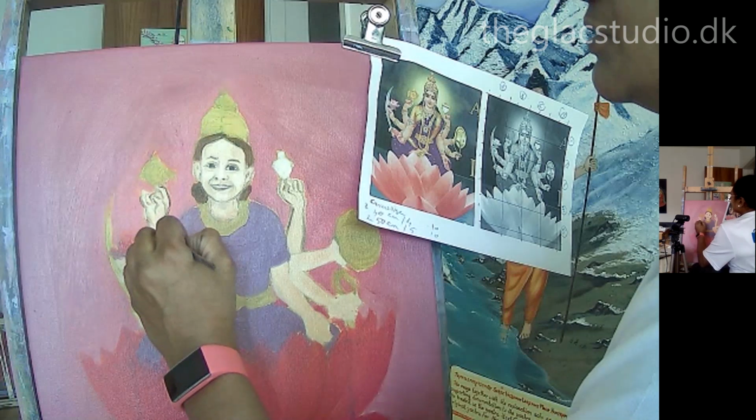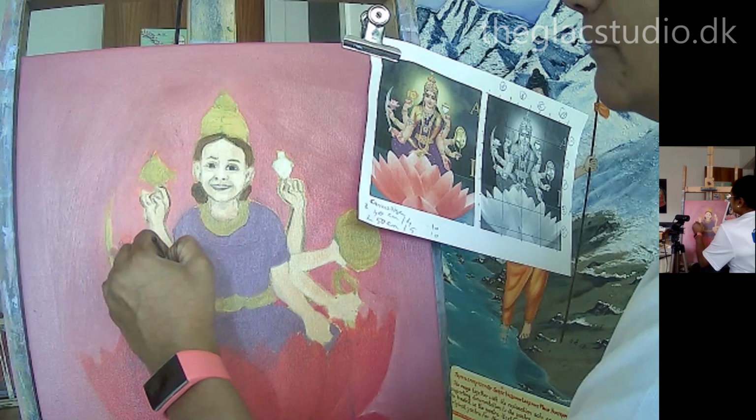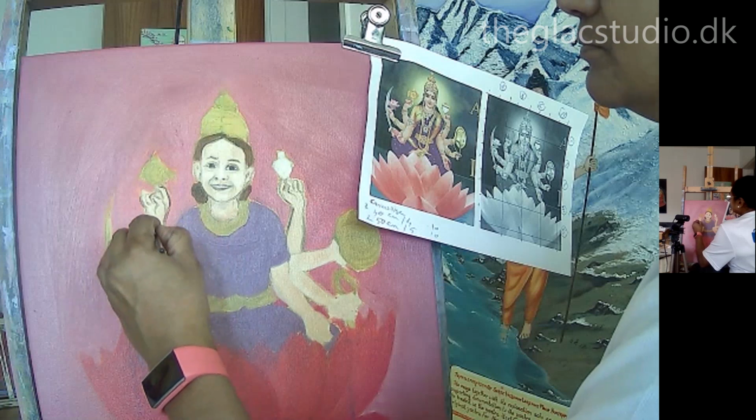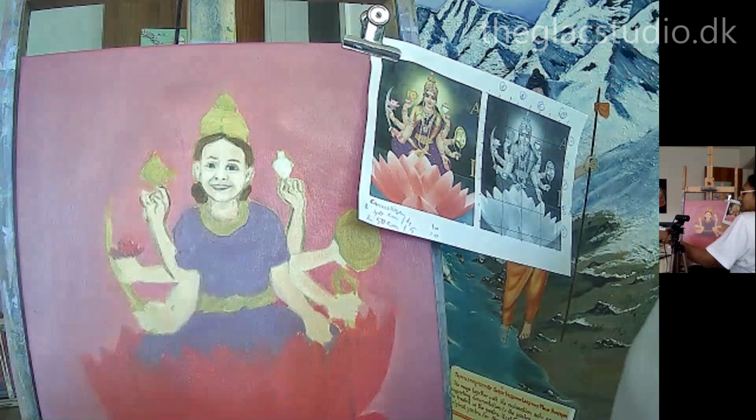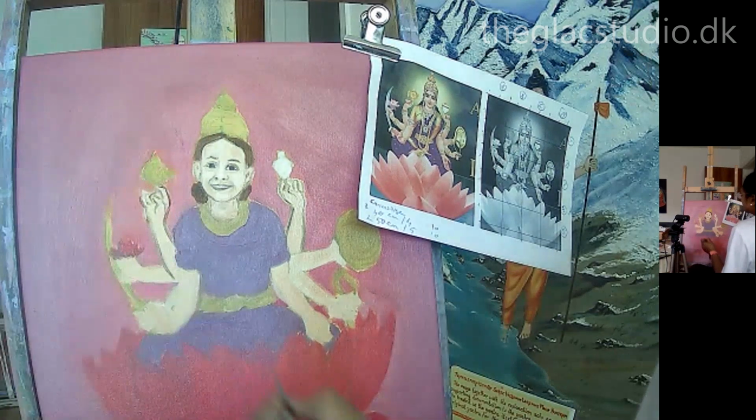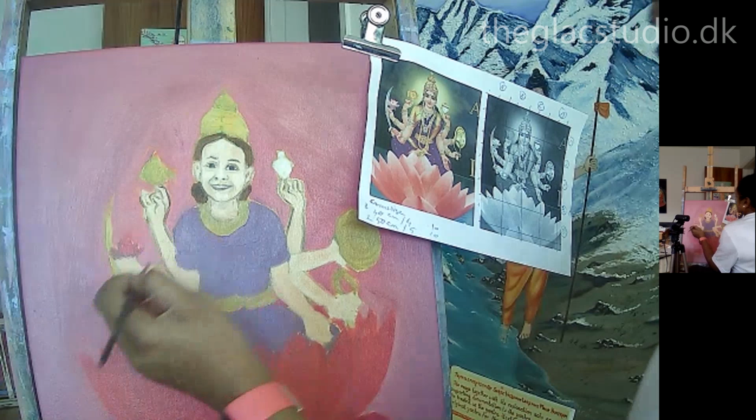Then flowing through the contours of the arm. Good. Fantastic. So we did 2 hands of the 8.